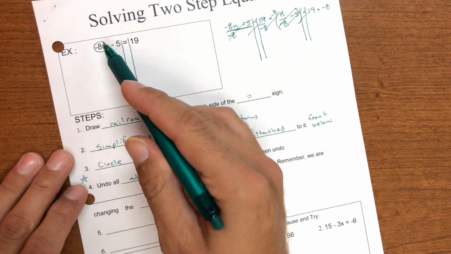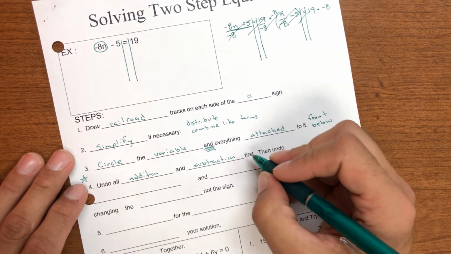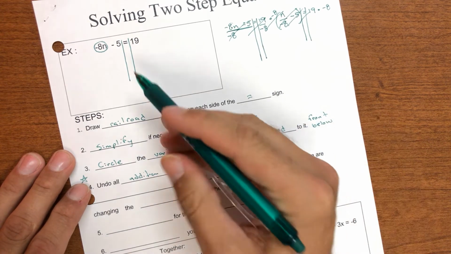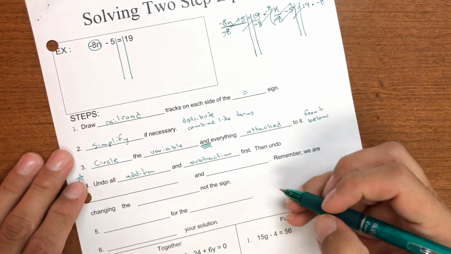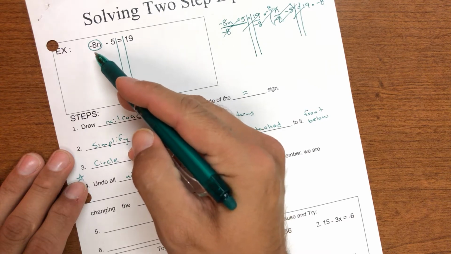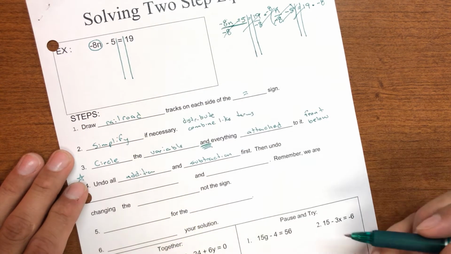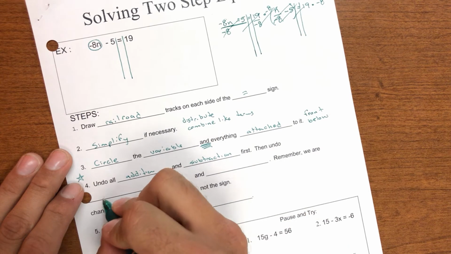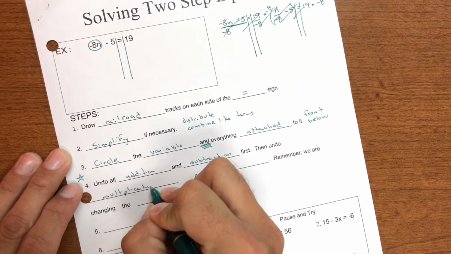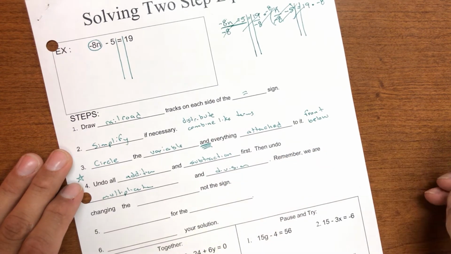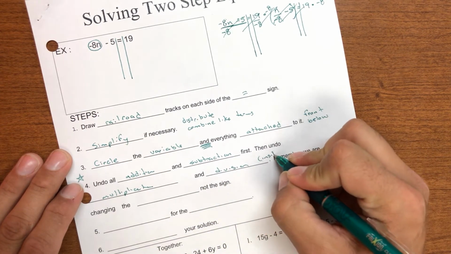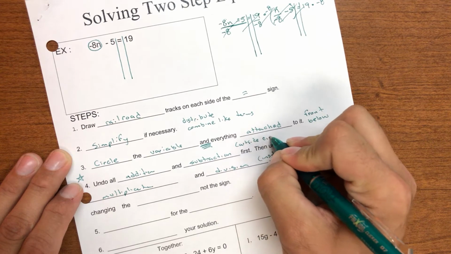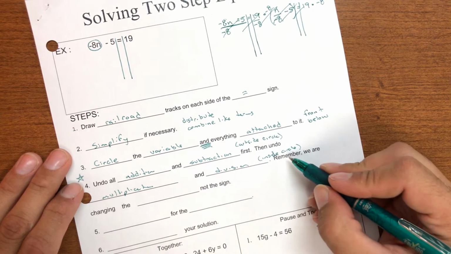Now I had you circle what's attached to the n because there's a little clue that will help you make sure you're getting rid of the right thing first. If it's in the circle, if it's attached to the n, you get rid of it last. So this minus 8, I can't get rid of yet because there's something else on the outside of the circle I need to remove. So we're going to undo addition and subtraction first, and we'll do that in just a minute. Then we're going to undo any multiplication and division. That's what's inside the circle. So we're going to get rid of what's on the outside of the circle first, and then we're going to get rid of what's on the inside of the circle.